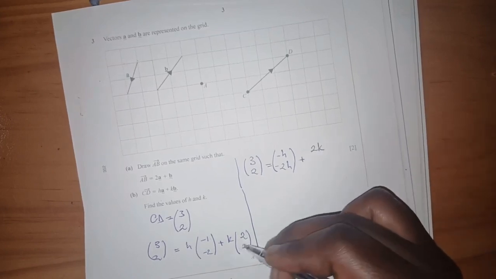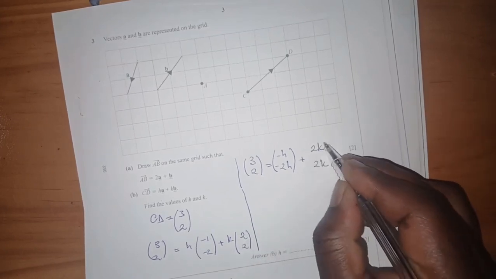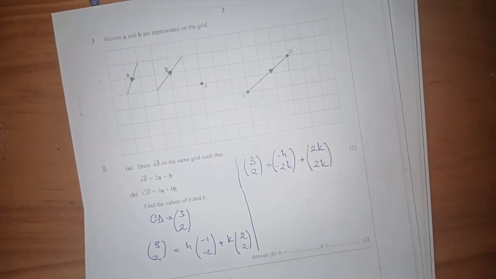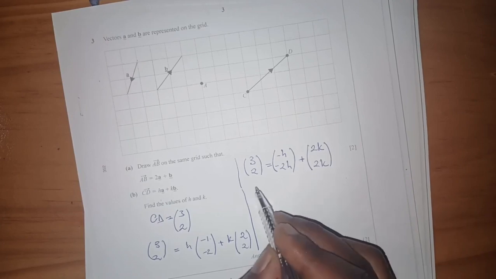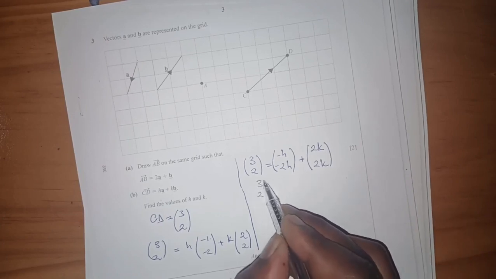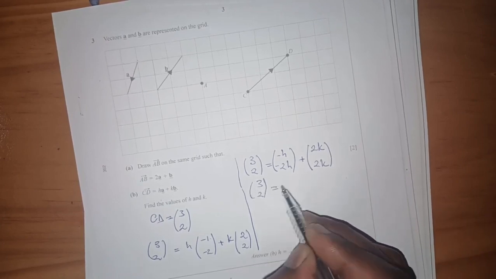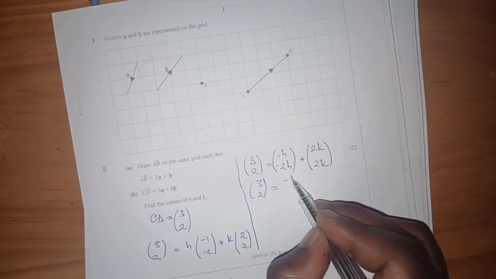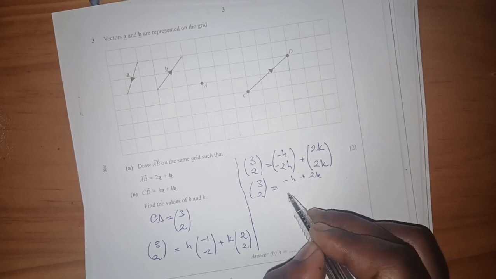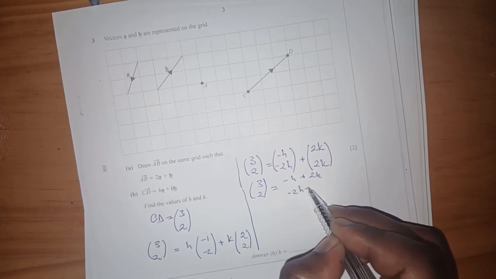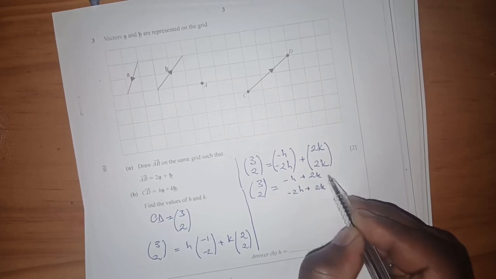The k times 2, that's 2k. Then from there, we are adding vectors. Just add the corresponding entries. 3, 2 is now equal to negative h plus 2k, and then this one here is negative 2h plus 2k.